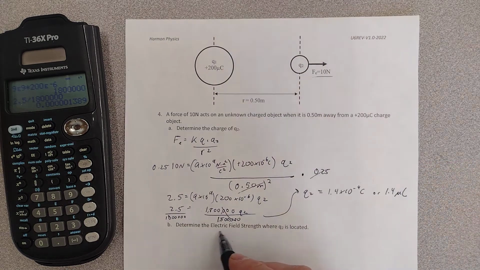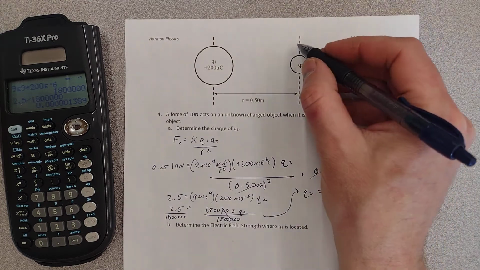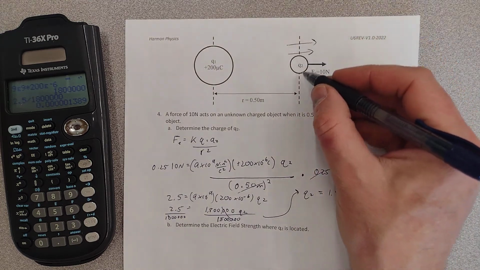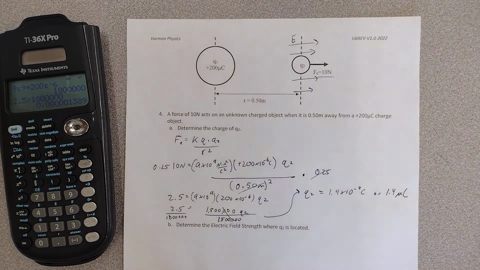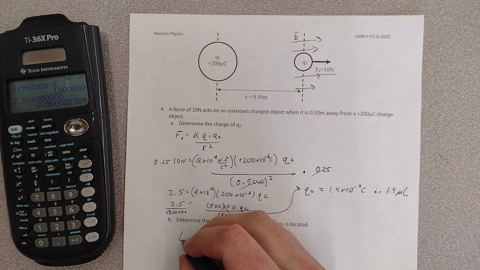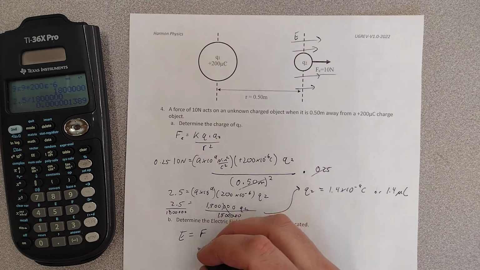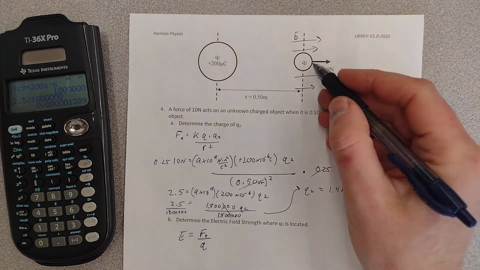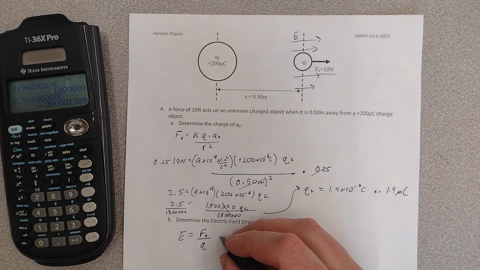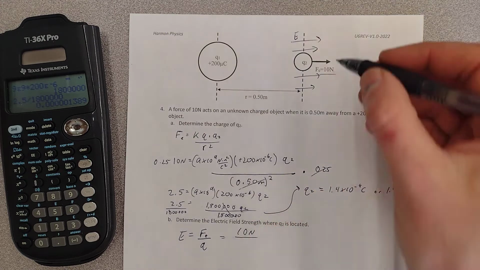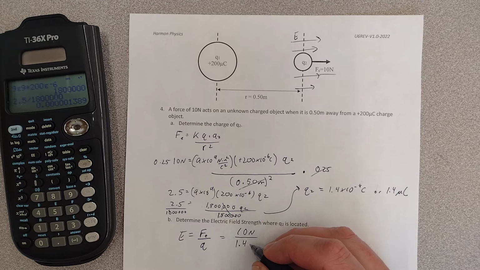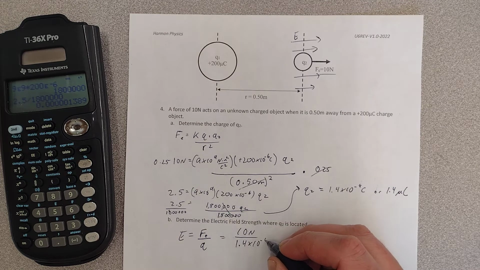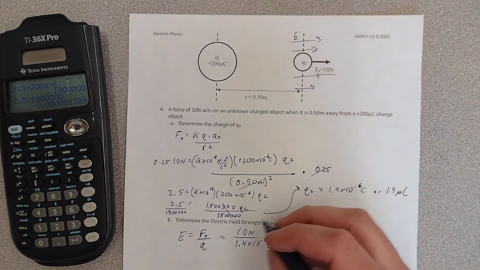And then the electric field strength where Q2 is located. There's some sort of electric field here, right? It's due to this charge here. Electric field strength at that location is the force at that location per unit charge. So the electric field strength is whatever force is acting on that, 10 newtons, divided by whatever this charge is. So it's 10 newtons of force per 1.4 times 10 to the negative 6 coulombs of charge.